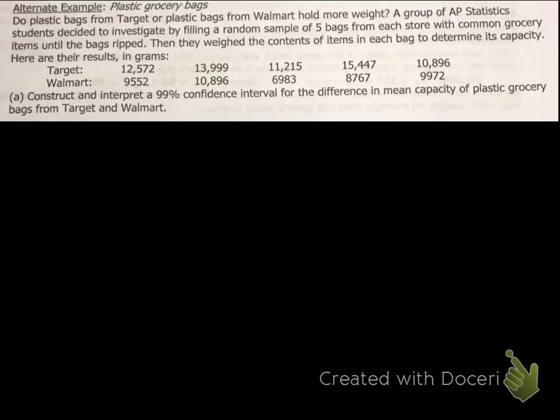Okay? So before we get started, we're going to go ahead and put our data from Target and our data from Walmart in our calculator. So let's go to a new document. Let's not save the old document. Let's go to a Lists and Spreadsheets page. Arrow to the top of column A and title it Target. Then go to the top of column B and title it Walmart. Then go back to cell 1 under A and type in the data for Target. When you're finished with that, go to cell 1 under column B for Walmart and type in the data for Walmart.